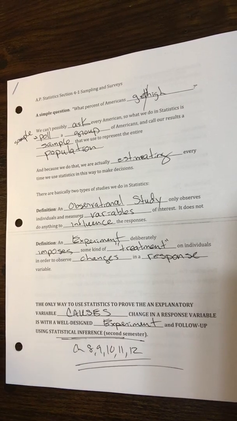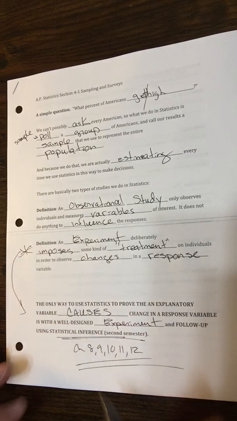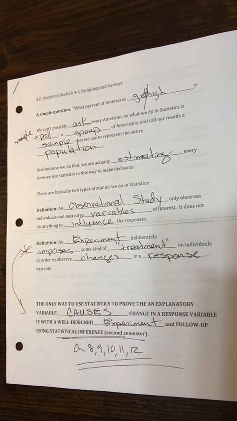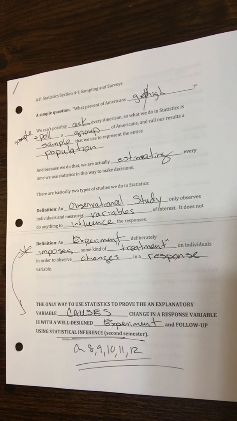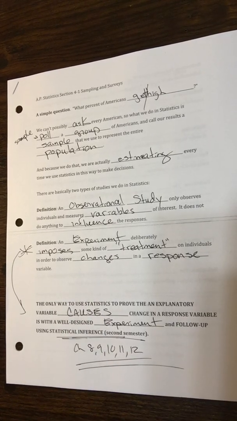Okay, that's kind of a big deal. But the experiment is the one that allows us to conclude that something is causing something. And if you're somebody who wants to study pharmacy or medicine and figure out that something is actually causing somebody to get better, this is going to be becoming pretty important to you. Go to the second page.